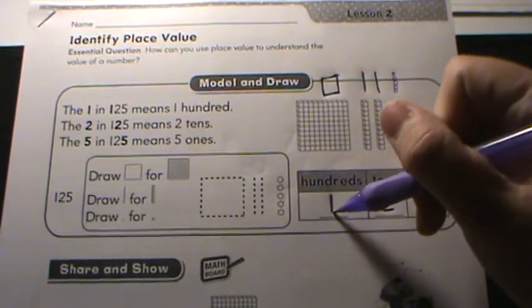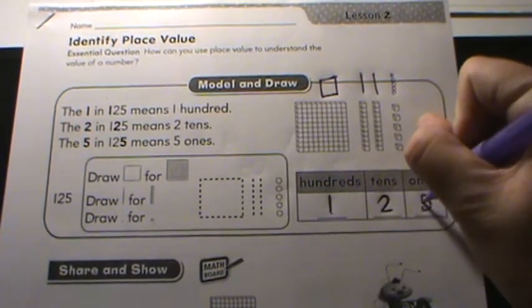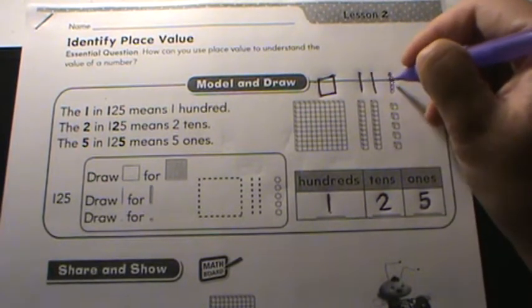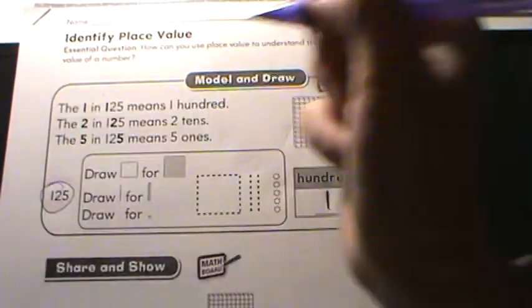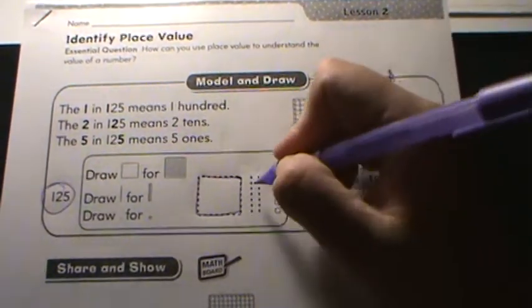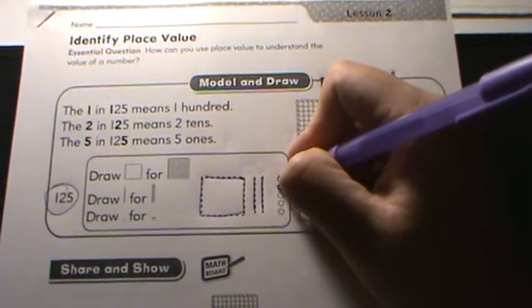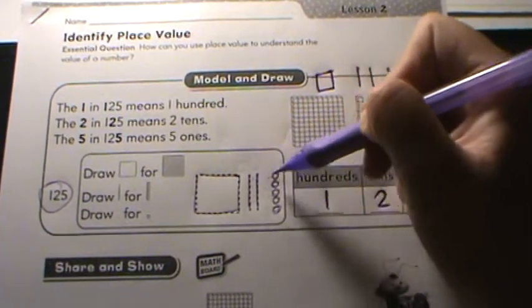And then the 5 means 5 ones. So we have 1 in the hundreds place, 2 in the tens place, 5 in the ones place. So again, we draw our 100 square, our 2 sets of 10, and our 5 circles. That's exactly what they're having you do right here for the number 125. You are drawing 100, 10, 20. So 120, 121, 122, 123, 124, 125. So 125.